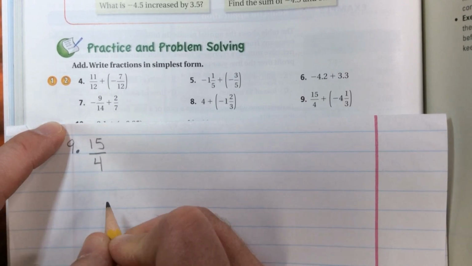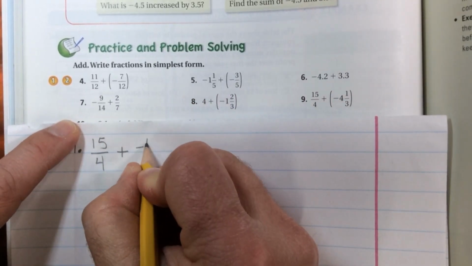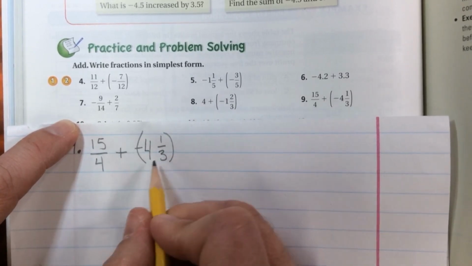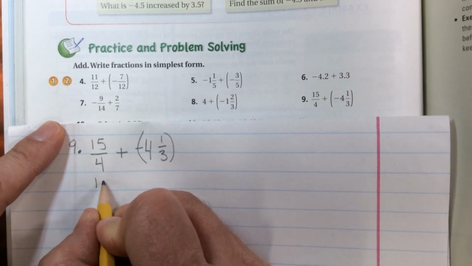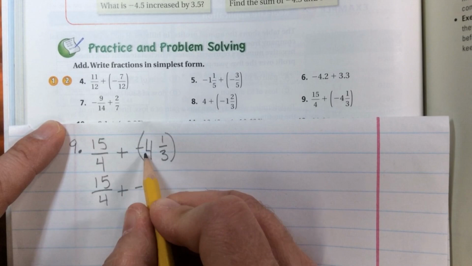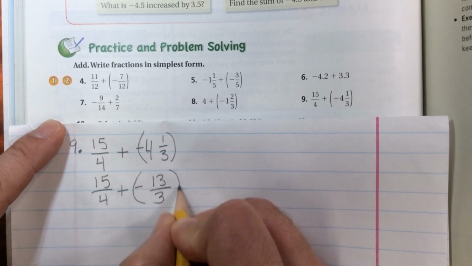Fifteen fourths. Wow, that was tough for me. And a negative 4 1/3. Turning this into an improper fraction, I have 15 over 4 still. And here I'll have a negative 3 times 4 is 12 plus 1 is 13 over 3 still.